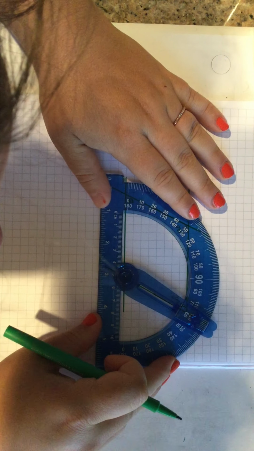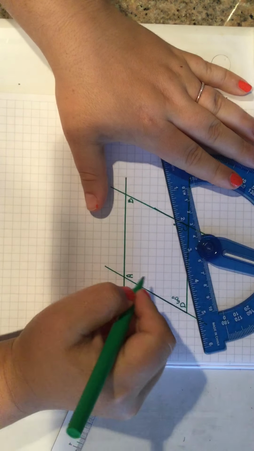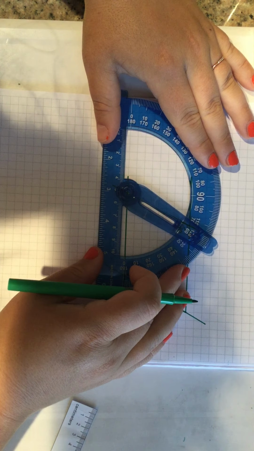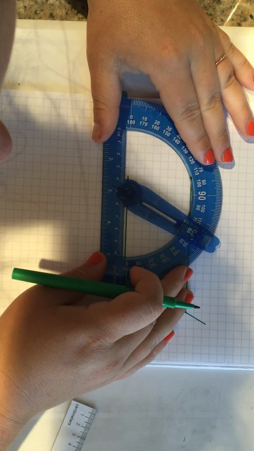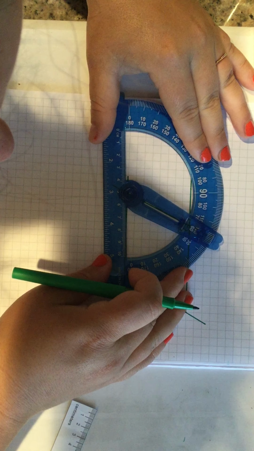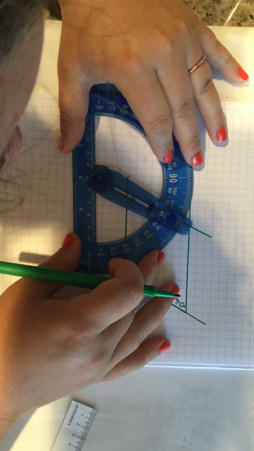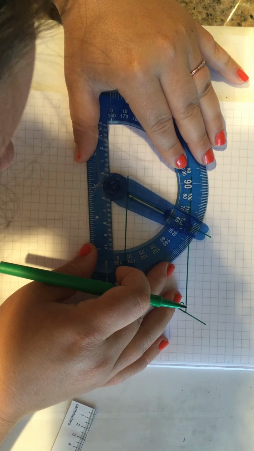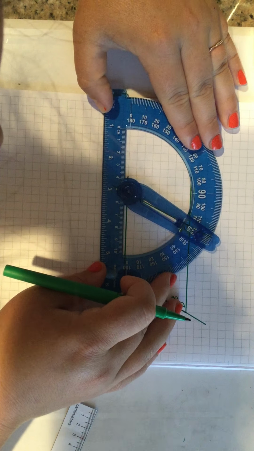And we're going to measure here. We're looking at 120. And this one, if we made our parallelogram right, I'm trying to find, so this line I actually didn't draw completely straight.